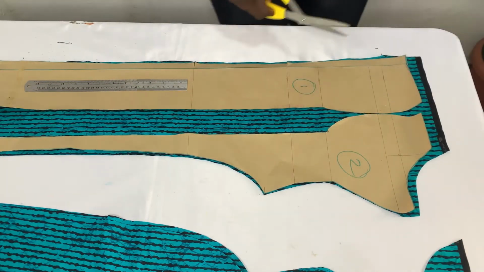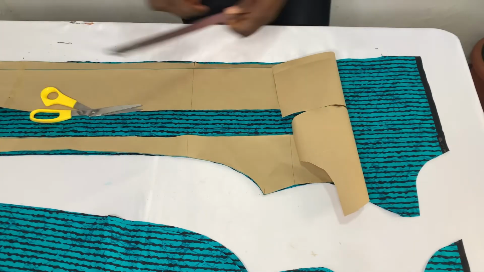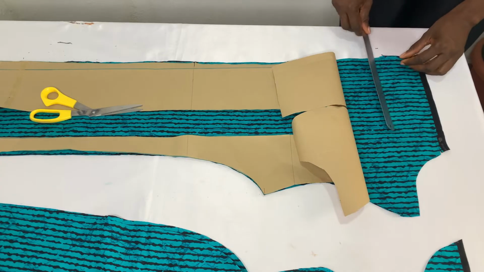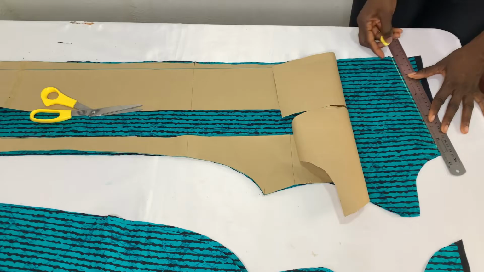So now at the top of my back pattern, I'm just going to mark out how low I want my back neckline to be. Then I'm just going to join that point to my armhole like so.